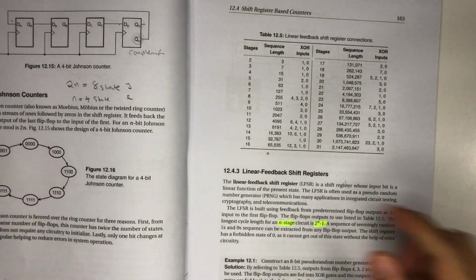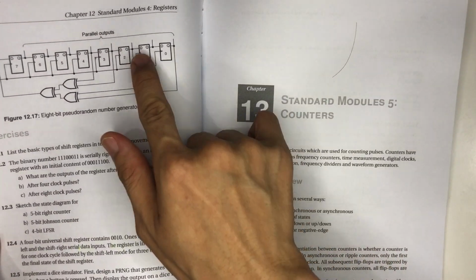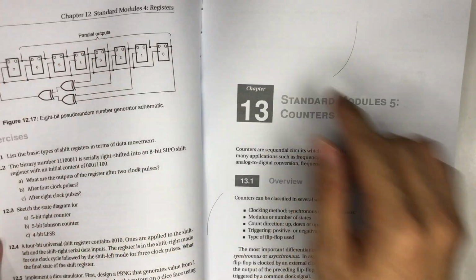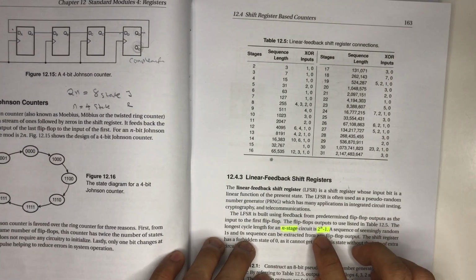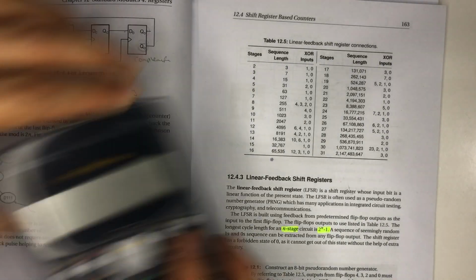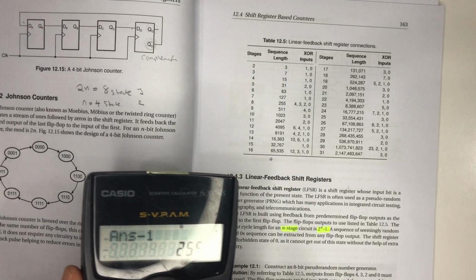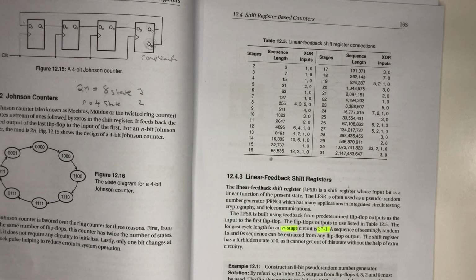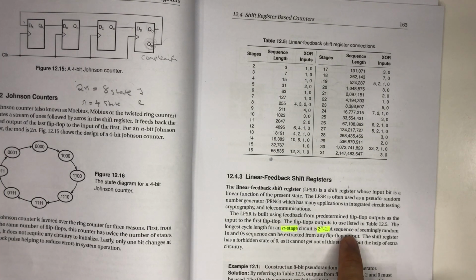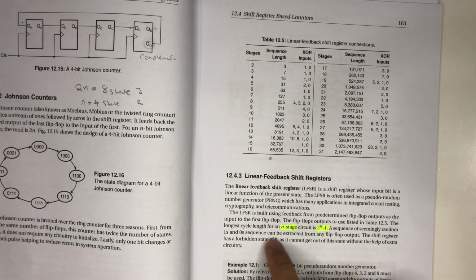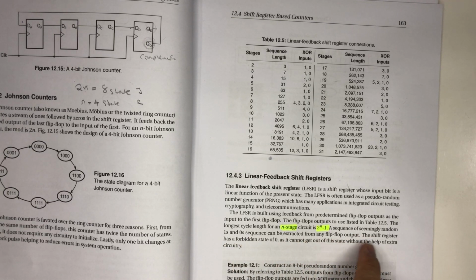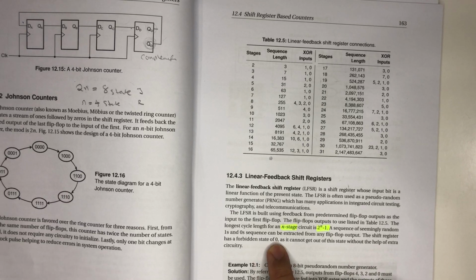So let's have a quick view. You can see 1, 2, 3, 4, 5, 6, 7, 8. 2 to the power of 8 minus 1, so the longest cycle length is 255. A sequence of seemingly random 1s and 0s can be extracted from any flip-flop output. The shift register has a forbidden state of all 0s, as it cannot get out of that state without the help of extra circuitry.